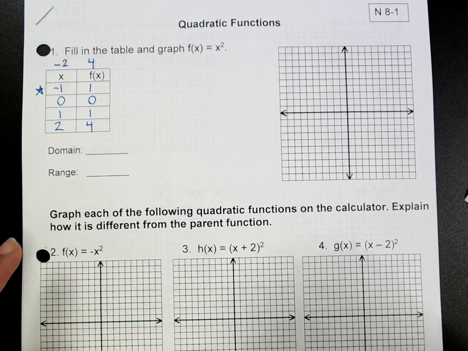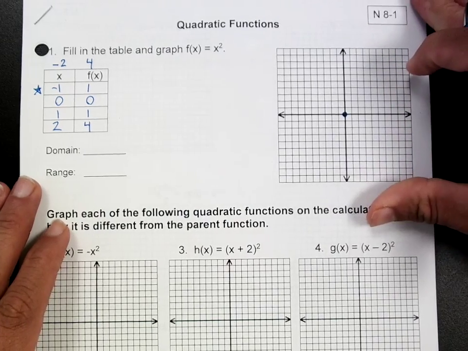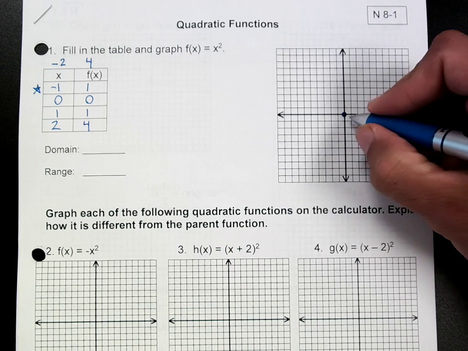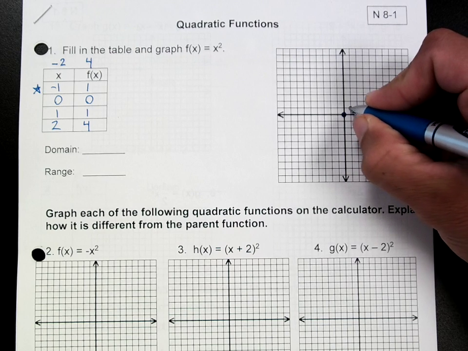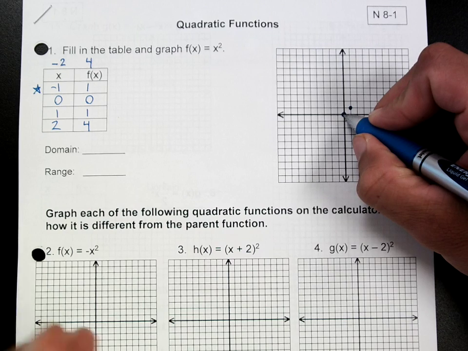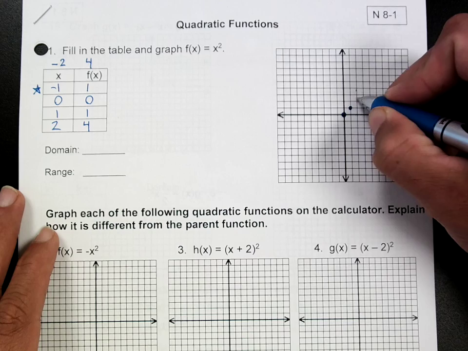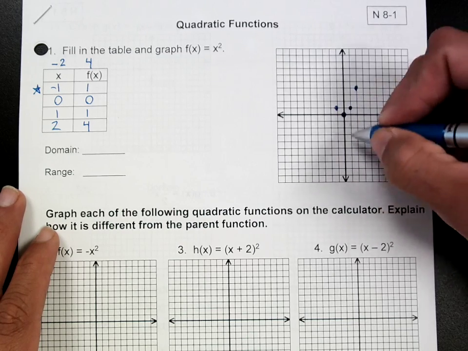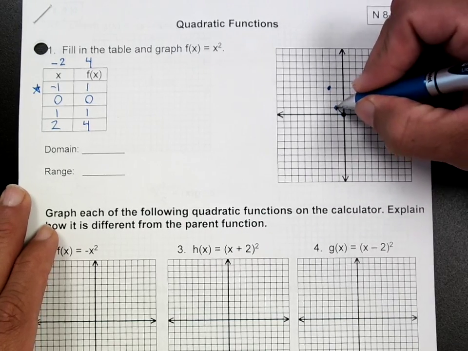All right, so the first thing we're going to do is graph this. We have 0, 0. Now notice what I'm going to say, because I'm going to say this a lot. From this point, I'm going to move over 1, up 1. All right, so that's 1, 1. And then from the origin again, I'm going to move over 2, up 4, which is, let's see, 1, 2, 3, 4. This is symmetric around the y-axis. So if I get those points, it should be exactly the same.